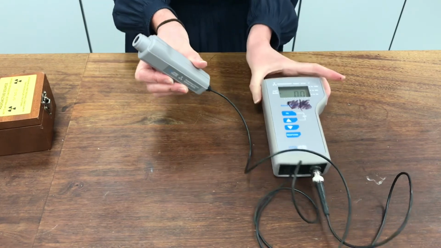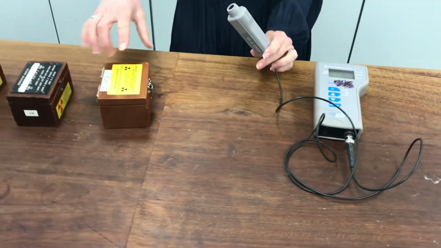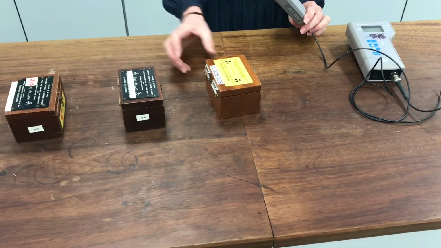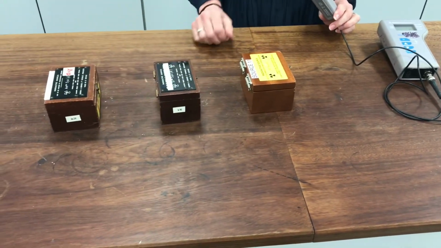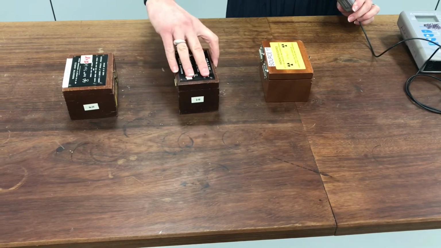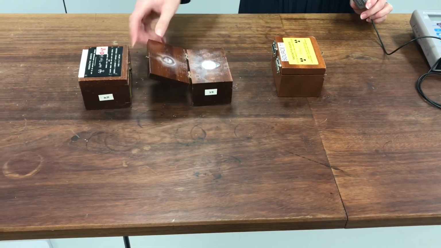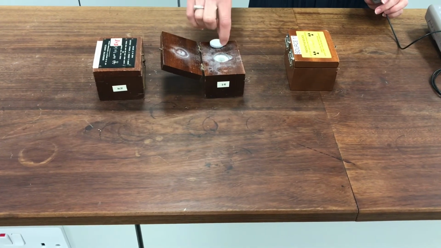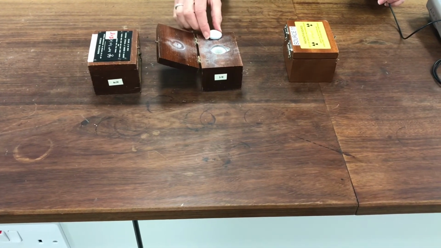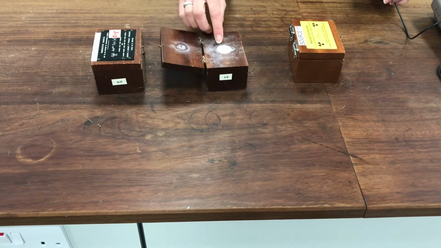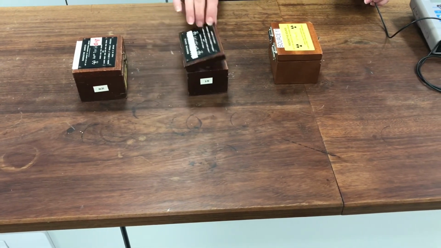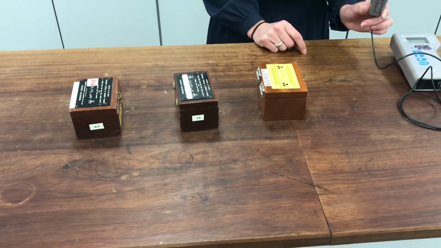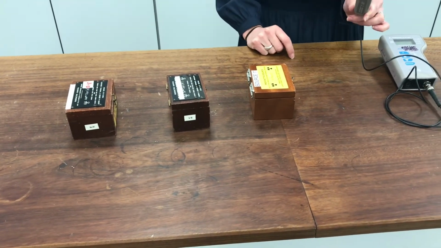What I thought was quite interesting was to put it near these sources. Now the sources that I was using in my other experiment are kept in these boxes to keep them safe. I'm going to take the lid off one of them so that you can see. Inside there's a little lead disc, and the source is in there in a little lead chamber. It's pointing down at the moment, but this is to try to prevent any radioactivity coming out of here and to keep it secure and safe so we can store it in school. But what I thought was quite interesting was the effect when I pointed my GM tube near these.